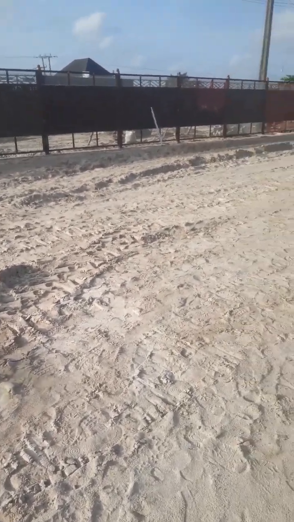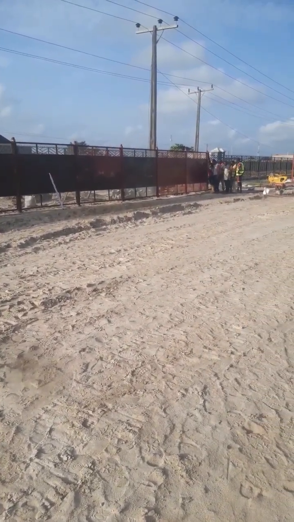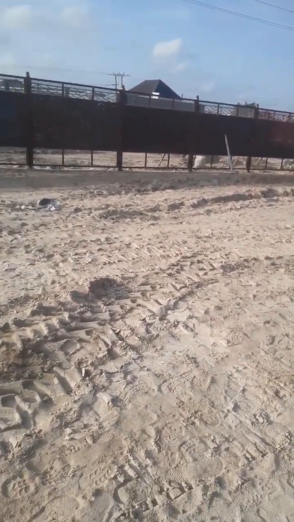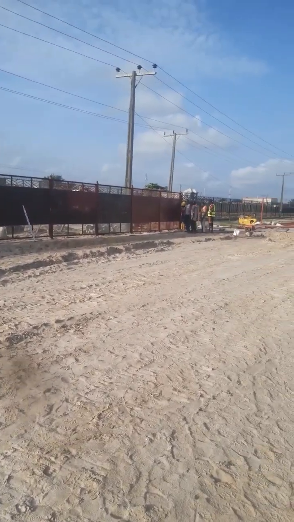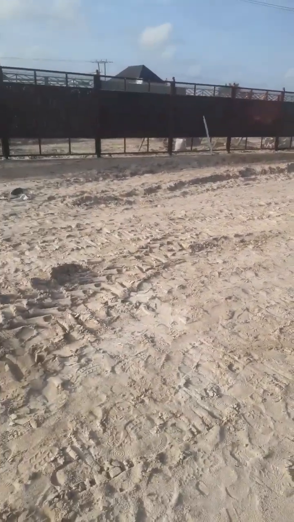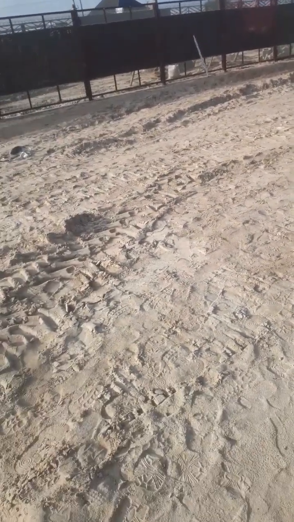Okay, this is 690 and I need 715. 2 cm up, 2 cm up. Go.